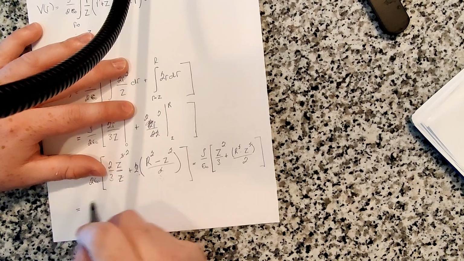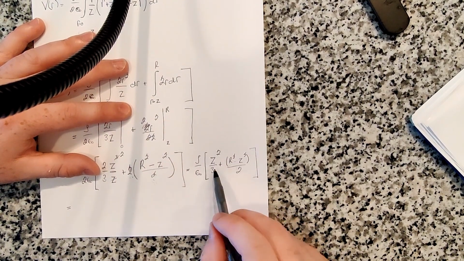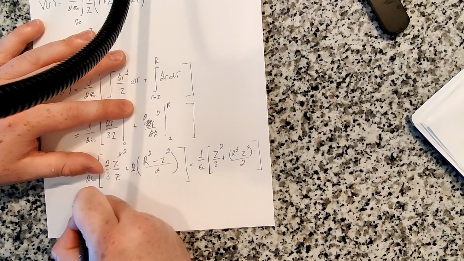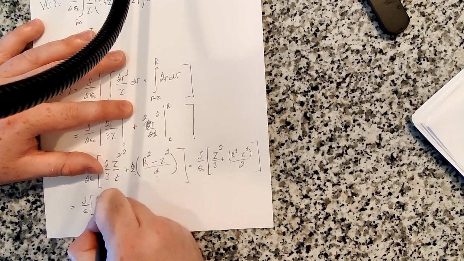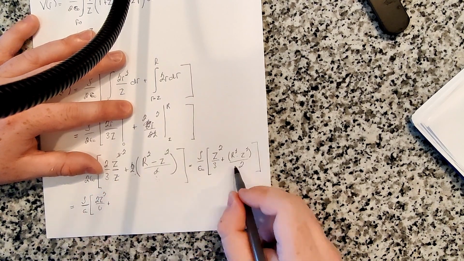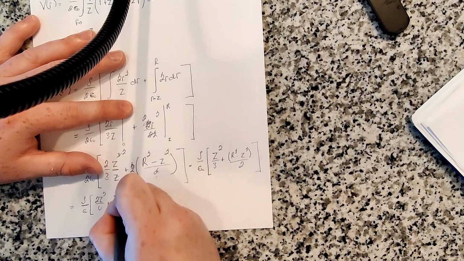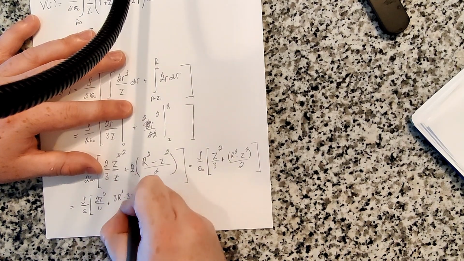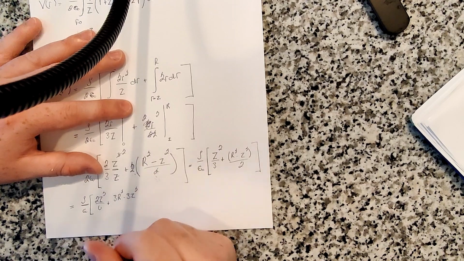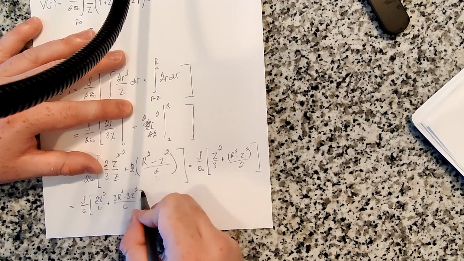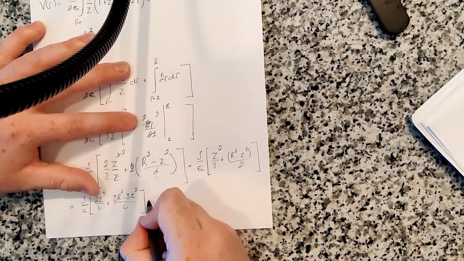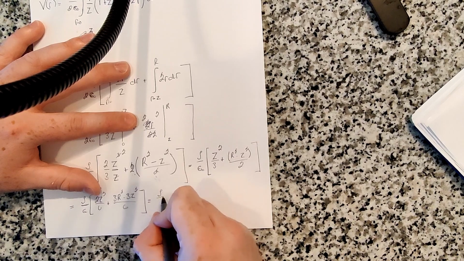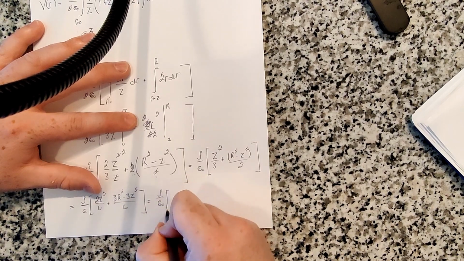I'm just going to simplify this further. So you can get a common denominator 6, right? So we have rho over epsilon naught, and we end up with 2z squared over 6, and then plus 3r squared minus 3z squared all over 6. And so 2z squared minus 3z squared, we can combine that. I'm just trying to simplify this as much as possible.